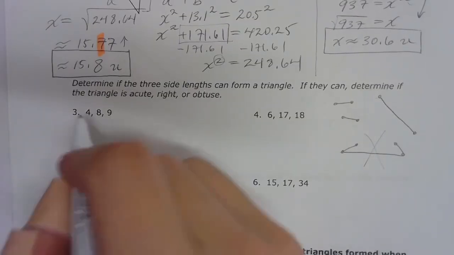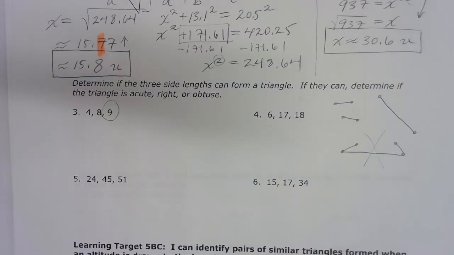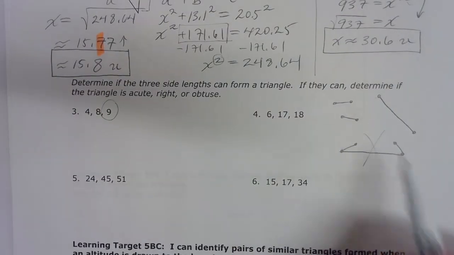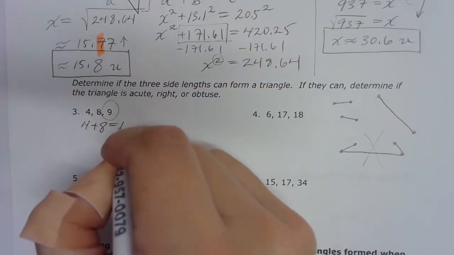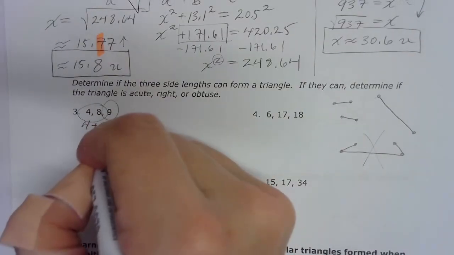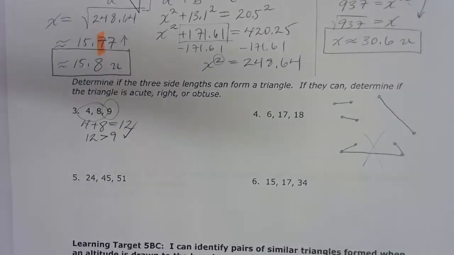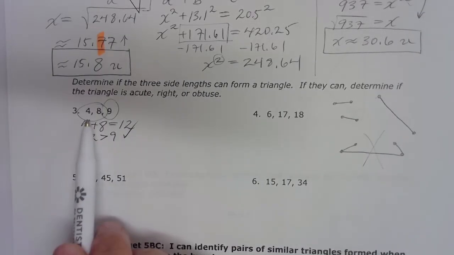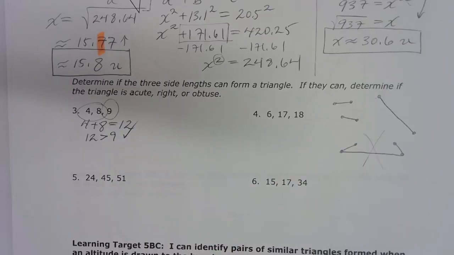So what I'm saying is, to test that out, let's see if the longest stick is too long, just like in our example. To do this, you add 4 and 8. Alrighty? 4 plus 8 is 12. Since 12 is more than 9, we're good. We have enough. A and B are enough to make C as a triangle.